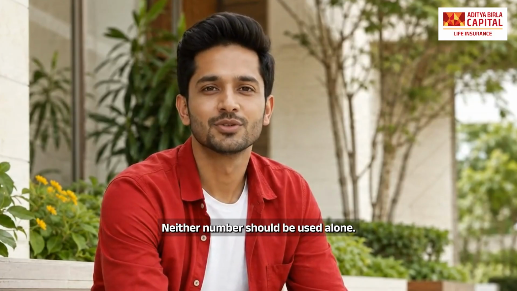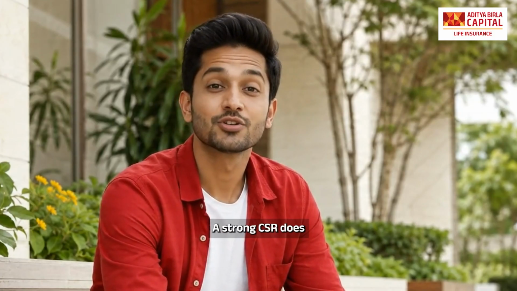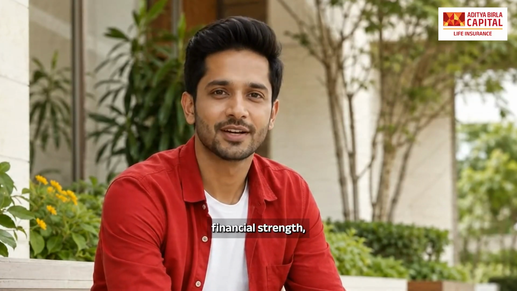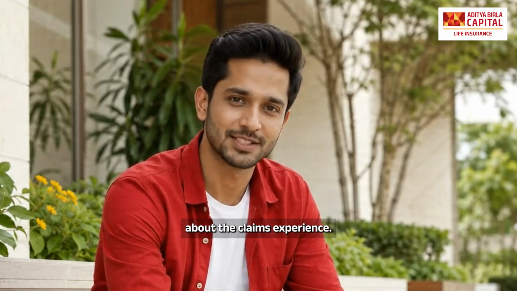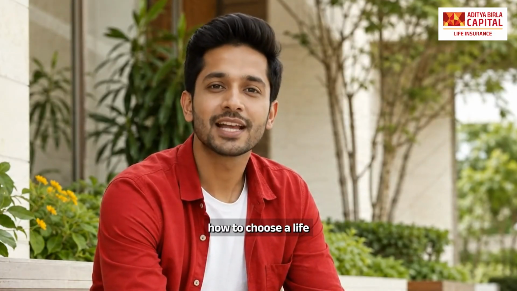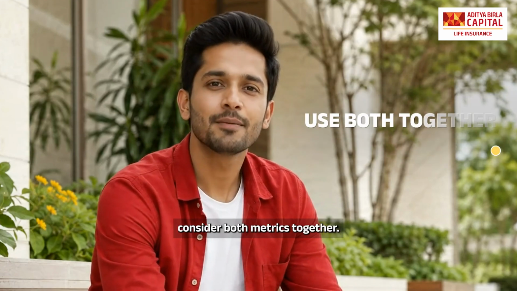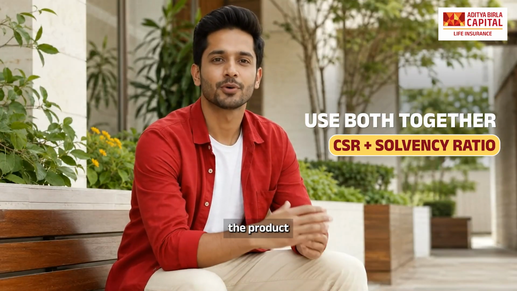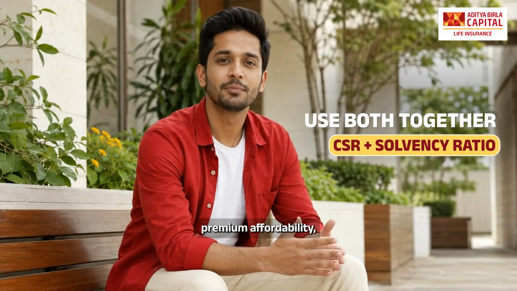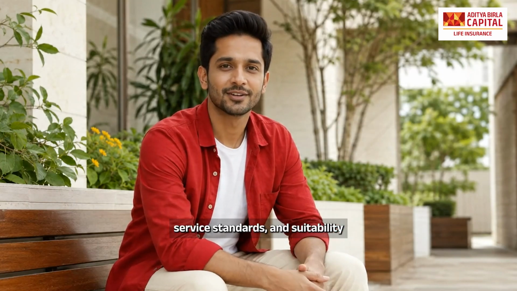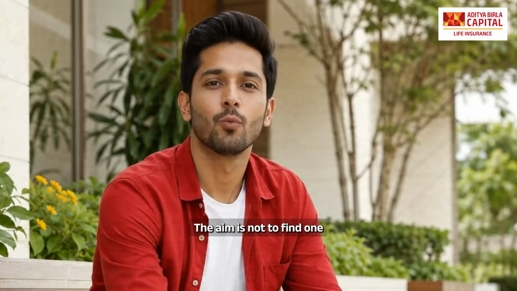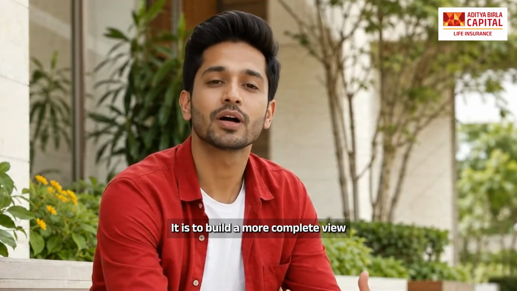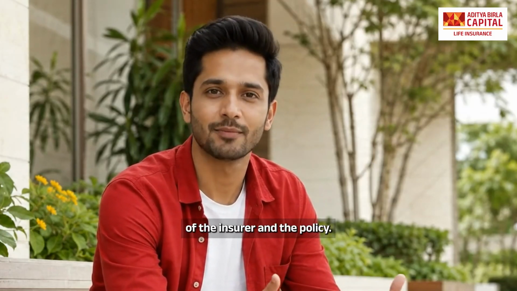Neither number should be used alone. A strong CSR does not replace the need to check financial strength, and a healthy solvency ratio does not tell you everything about the claims experience. When deciding how to choose a life insurance company in India, consider both metrics together. Then review the product features, exclusions, premium affordability, service standards, and suitability for your protection needs. The aim is not to find one magical number. It is to build a more complete view of the insurer and the policy.